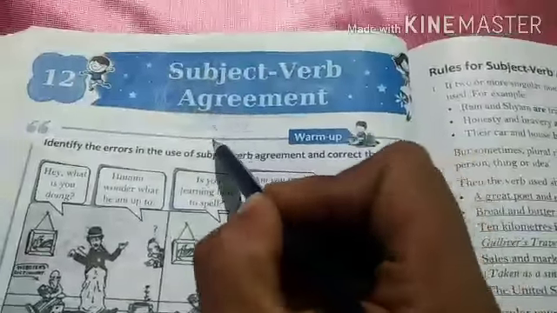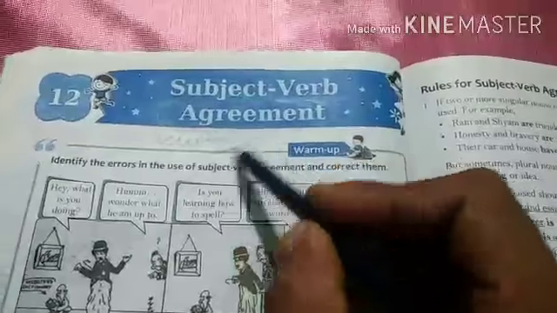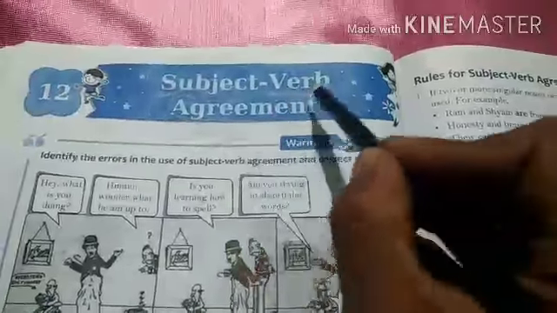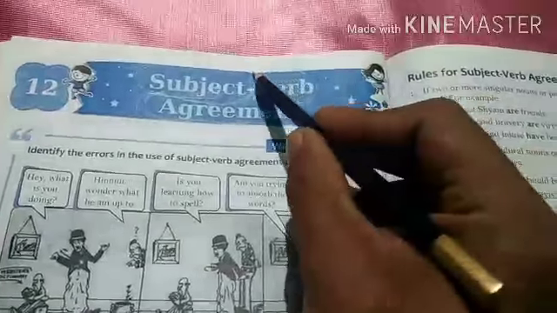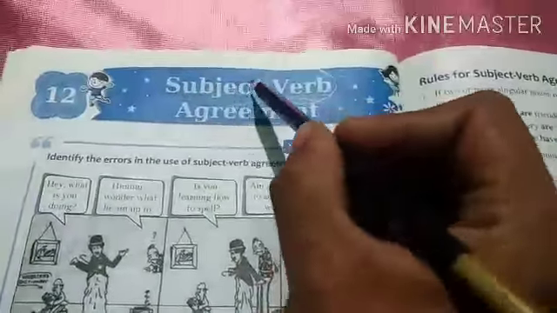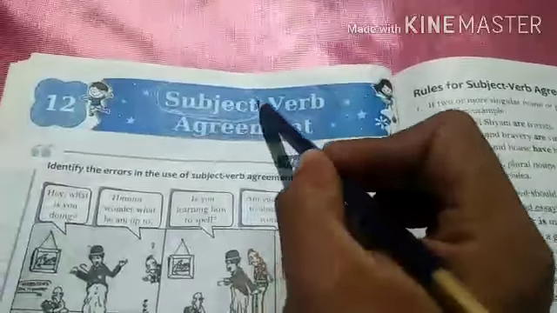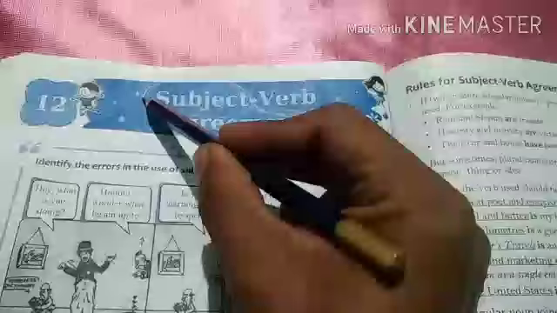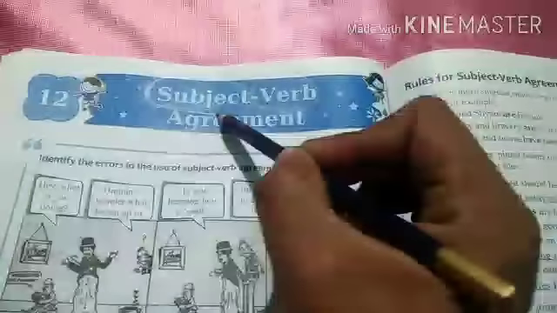Acceptance. To be agree. Acceptance of the forms of verbs, the correct forms of verbs when they are used with the subjects, when they change their number and when they change their person.